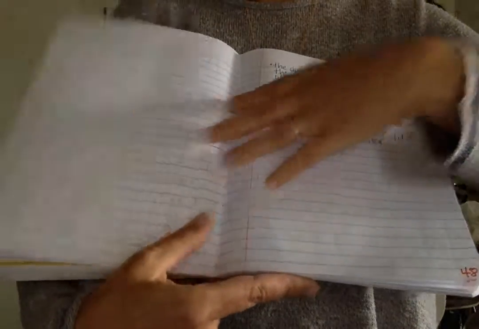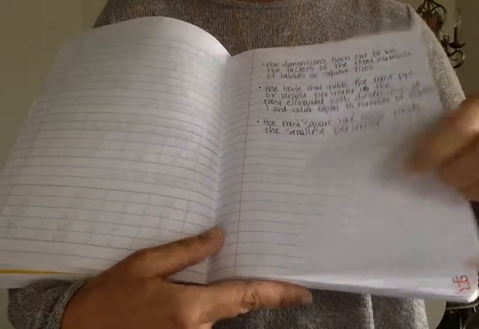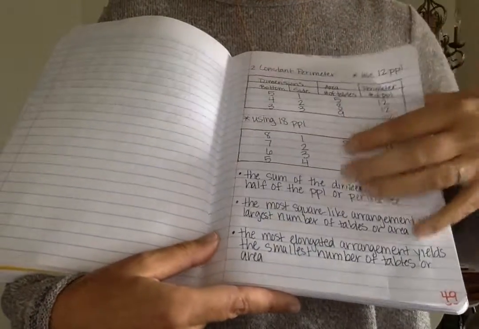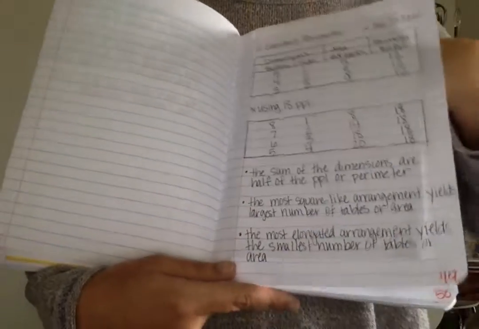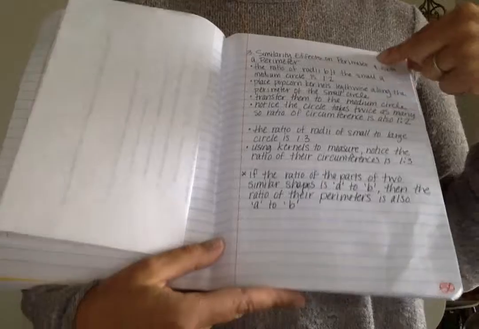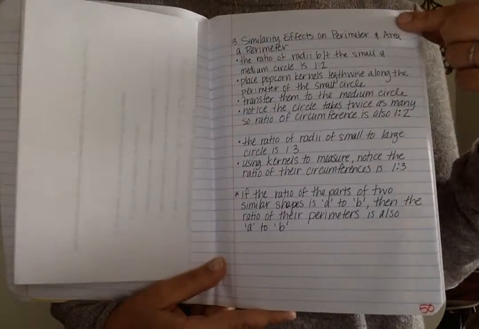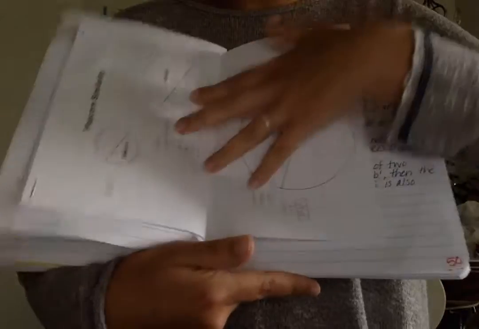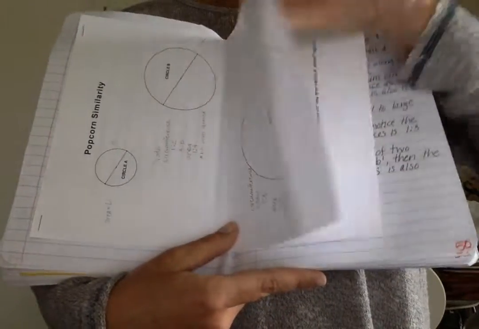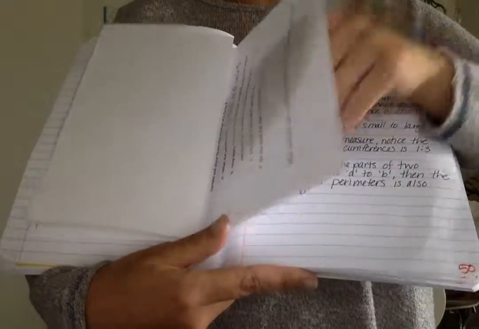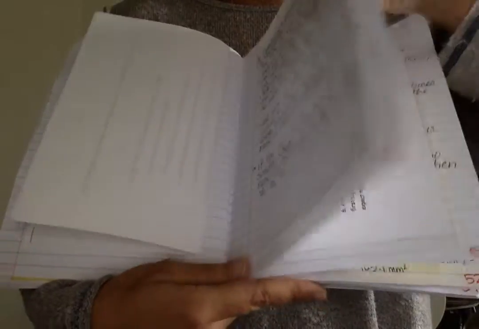To find constant area, notes, and constant perimeter with the tables and notes. The similarity effects on perimeter and area. And then with the popcorn similarity activity glued into the learning log.